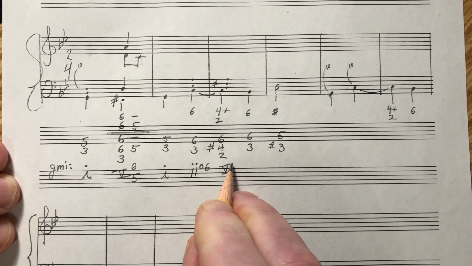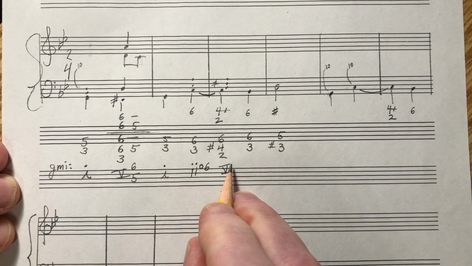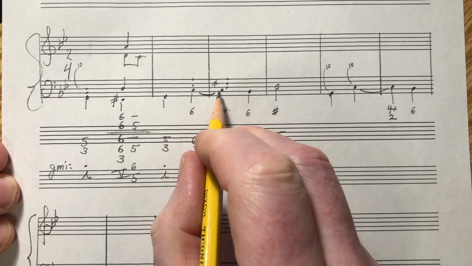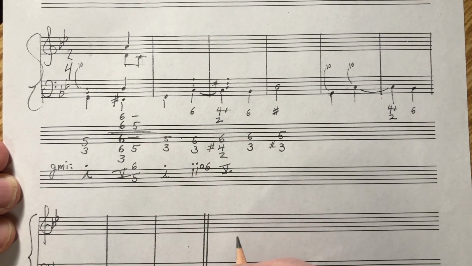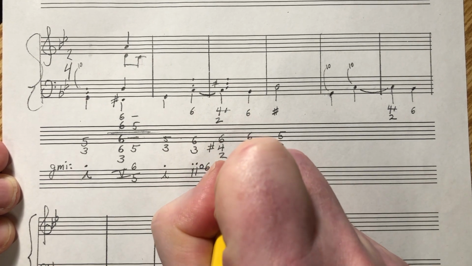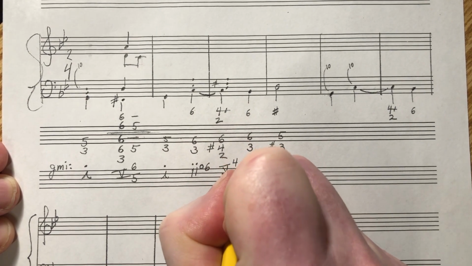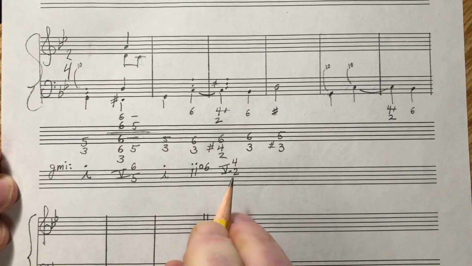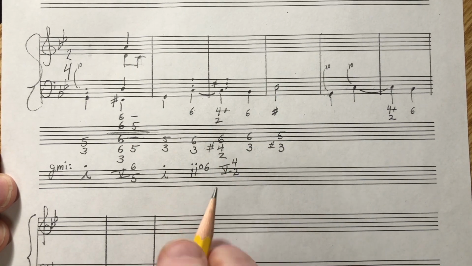But we're not going to put a 7 there because the chord is inverted. The 7th is in the bass. That means it's a 4-2 chord, and sure enough, that agrees with the 4-2 we have here. So I'll just put a 5-4-2 chord, and we have correctly analyzed that chord.